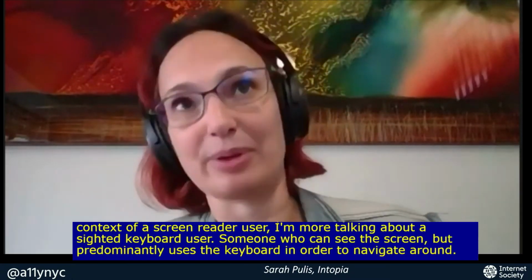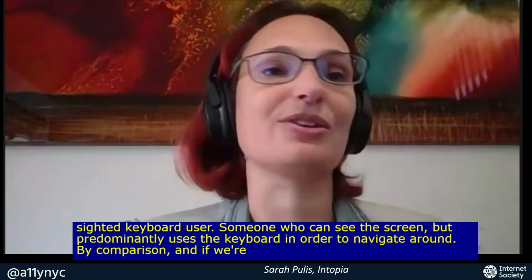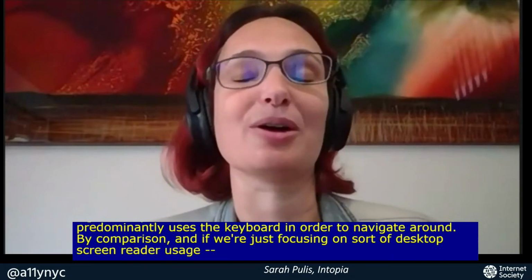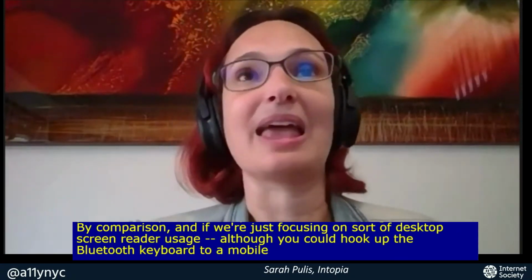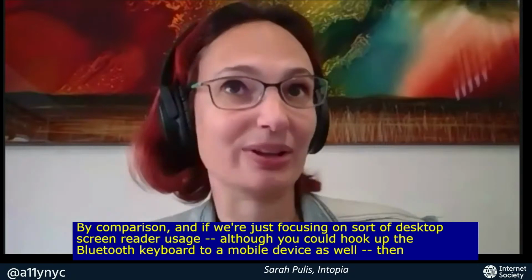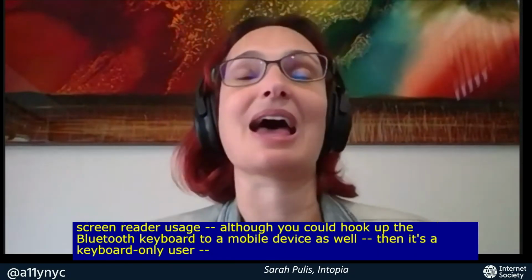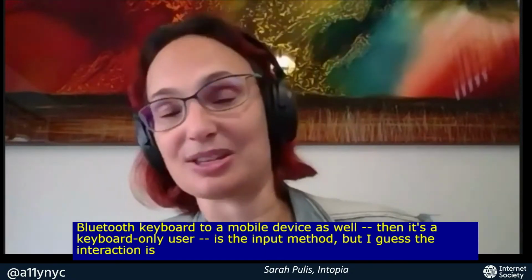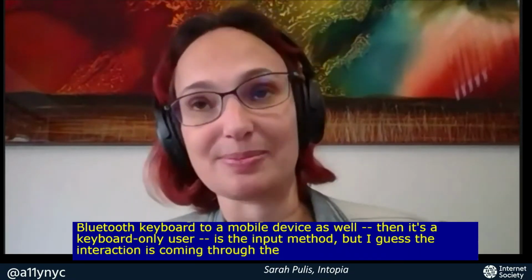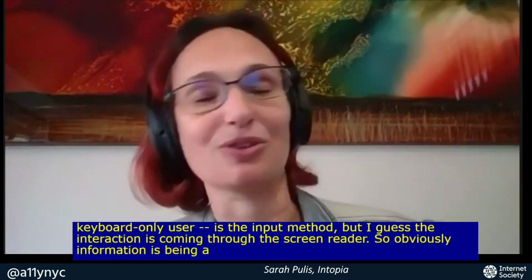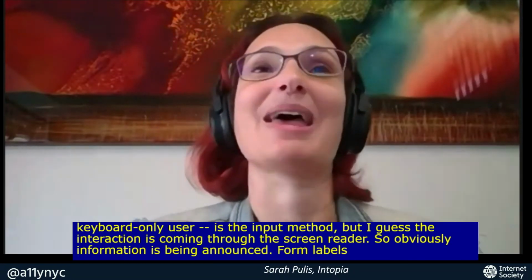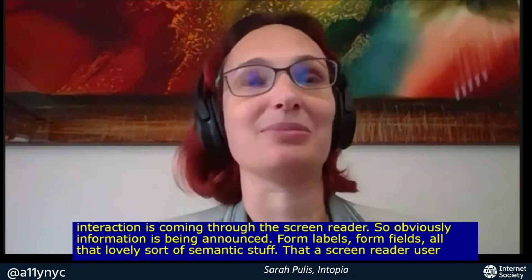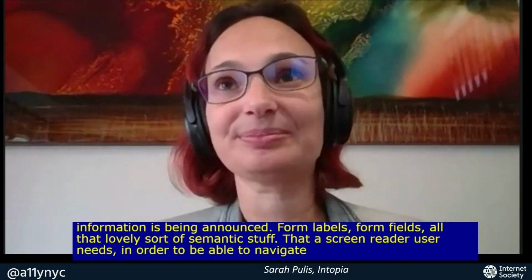By comparison, if we're just focusing on desktop screen reader usage, although you could hook up a Bluetooth keyboard to a mobile device as well, then the input method is keyboard only, but I guess the interaction is coming through the screen reader. So obviously information is being announced: form labels, form fields, all that lovely semantic stuff that a screen reader user needs in order to navigate around a website.